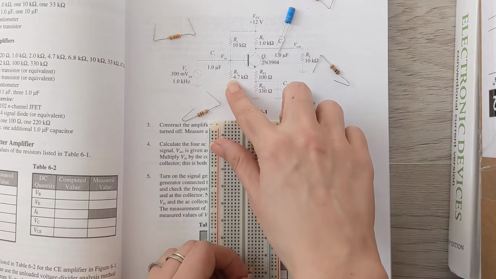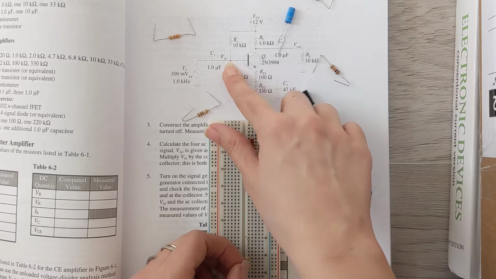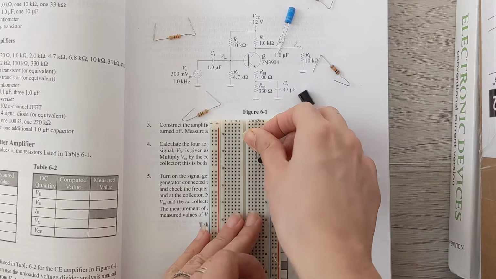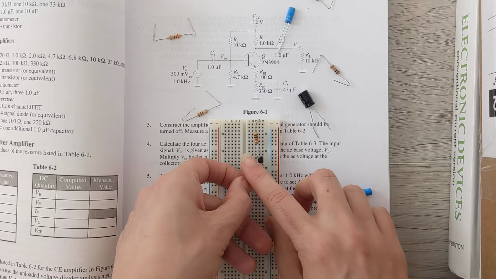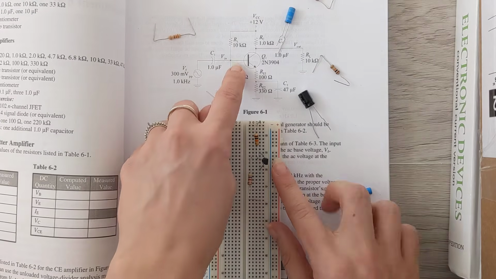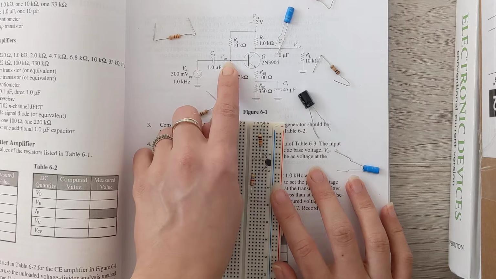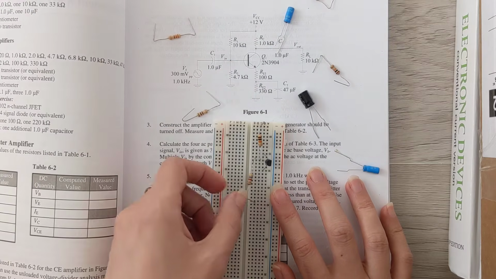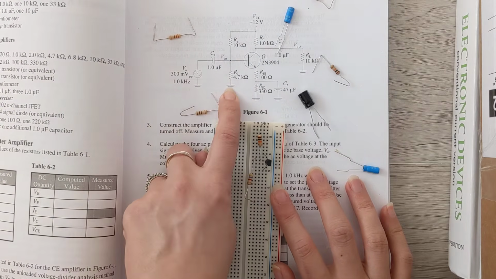Again, I see that for the 4.7, one leg is connected to the base. So I'll go from the base. Again, you see all of these are in the same column because I want them to meet at the same point. Then I have it going to the ground.